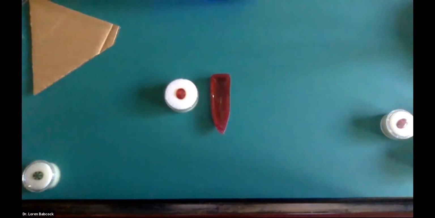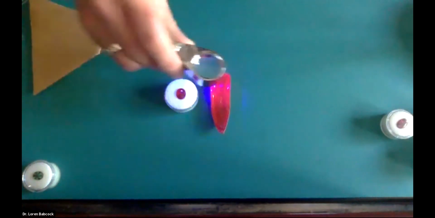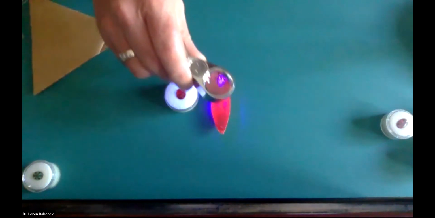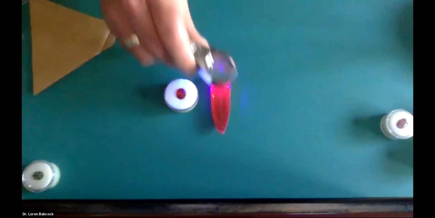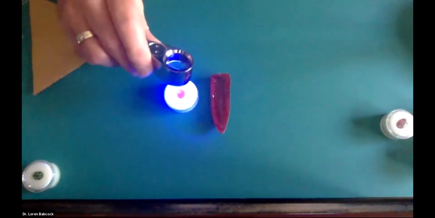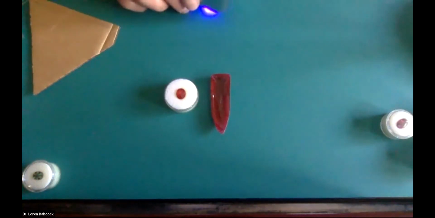And under ultraviolet luminescence, both of these change color. In fact, it's an amazing kind of color that I like to call day glow pink. It's totally diagnostic for a synthetic ruby. Do you all see that color change? Yes, we can.